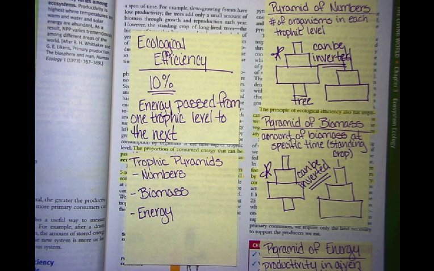But on average, we consider it about 10% when we look at ecology and our different food webs and our different pyramids. So 100 pounds of hay should make 10 pounds of cow. 10 pounds of cow should make a pound of human. Drop a zero every time you go up 10%.